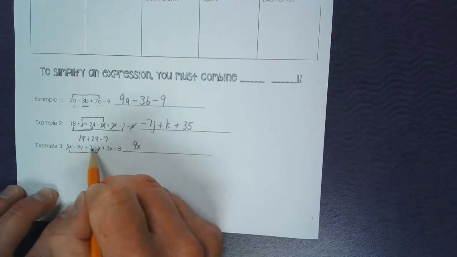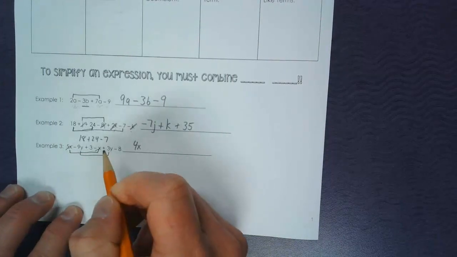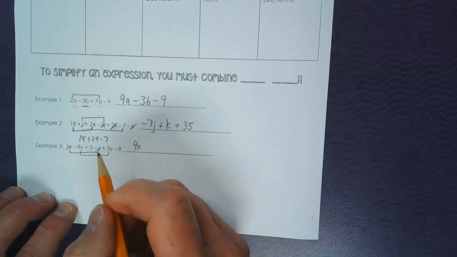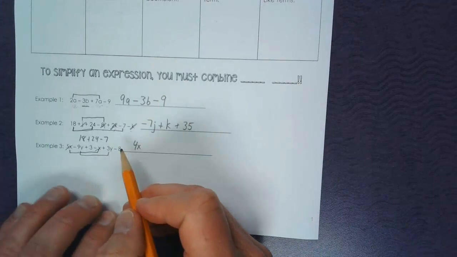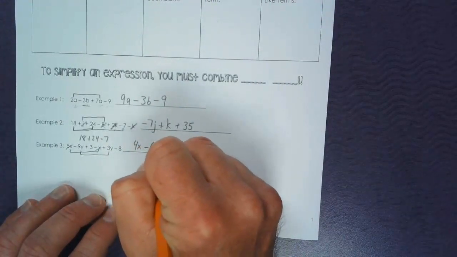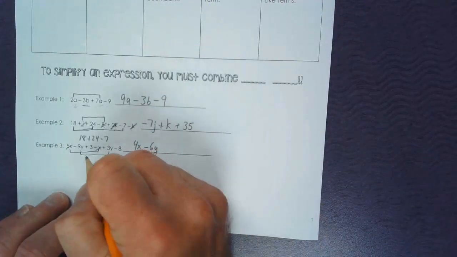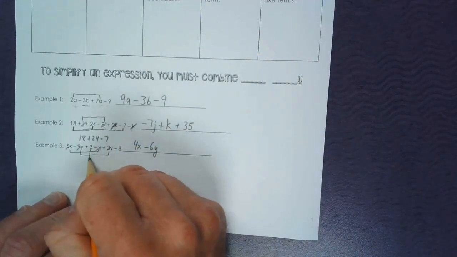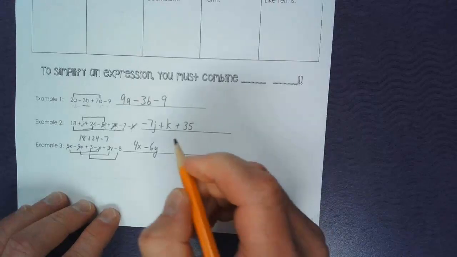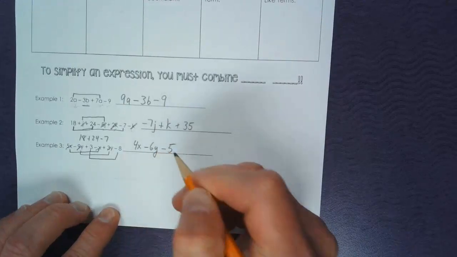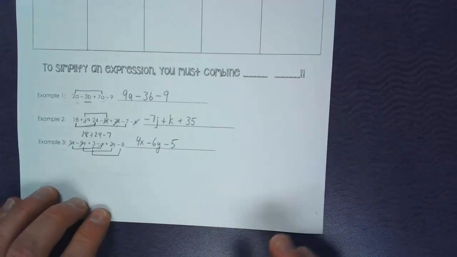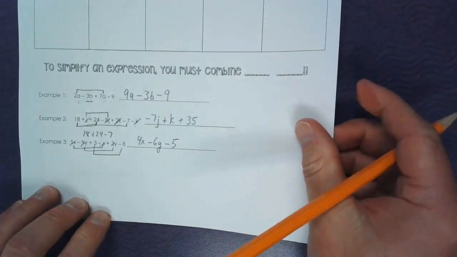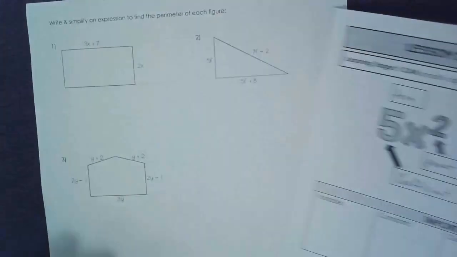Let's cross those out. I got a 9y plus a 3y. Now that's a negative 9y plus 3y, so that's going to give me a negative 6y. Let's cross those out. I'm left over with a positive 3 minus 8. That's going to give me a negative 5. So those are the examples on the front. Let's go to the back page.